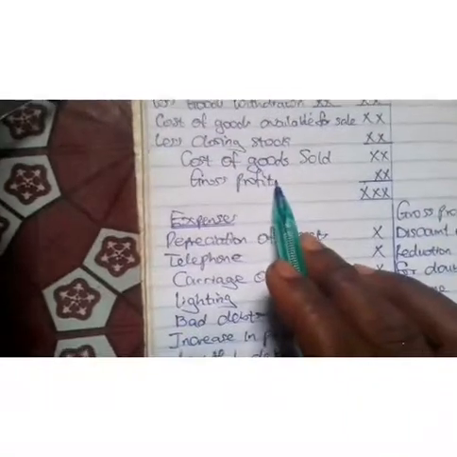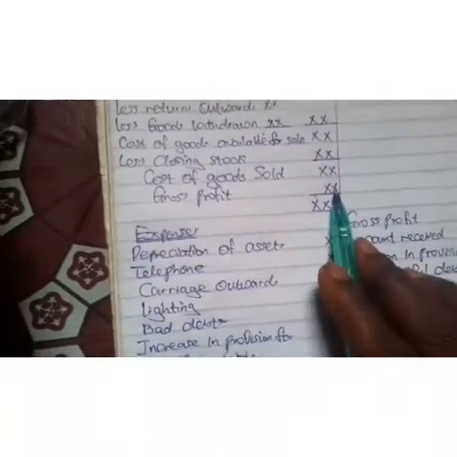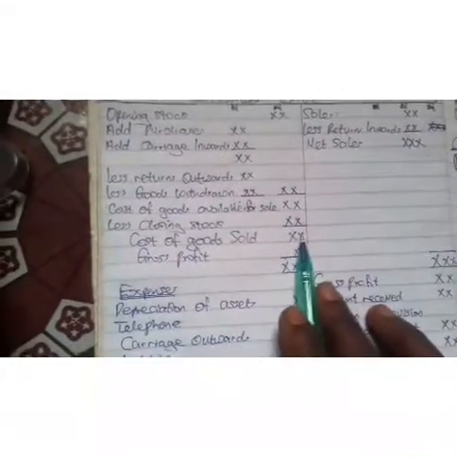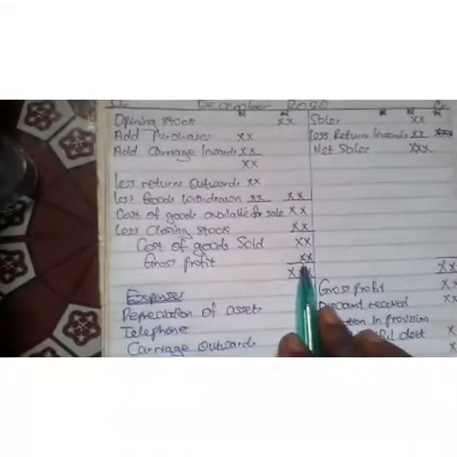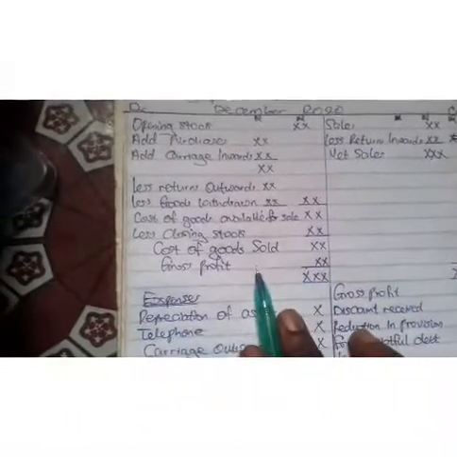So after that, you want to get the gross profit. Now, if you want to get the gross profit, that is net sales minus cost of goods sold. You get your gross profit. That's the profit.